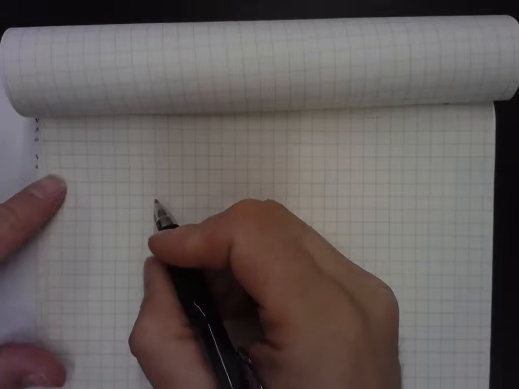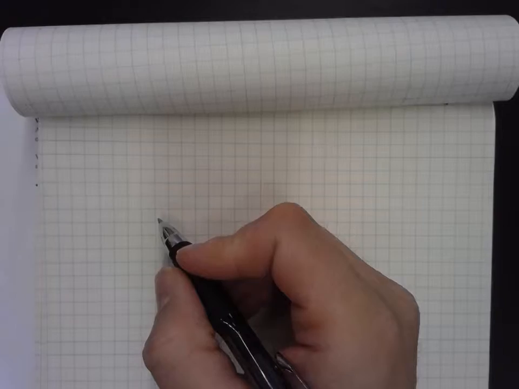Okay, this is notes 9.1 part 2. I have to completely redo them. The last ones that I recorded turned up upside down.